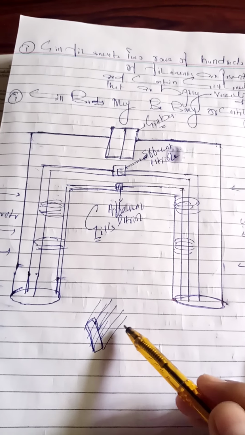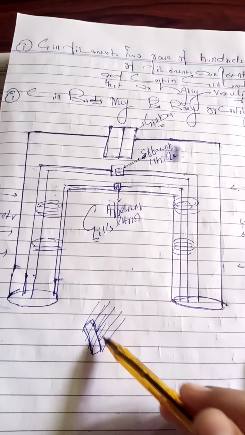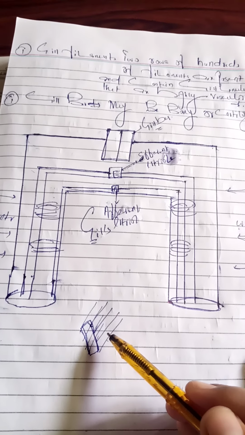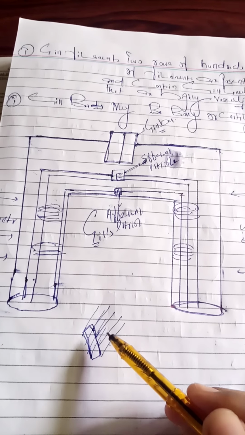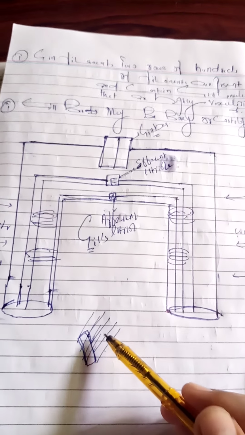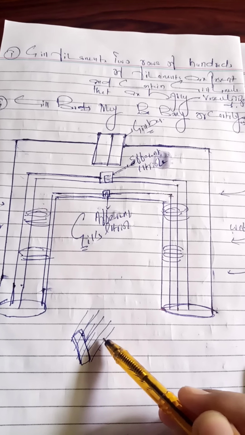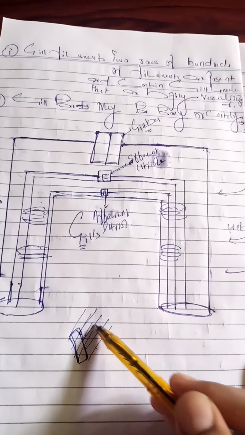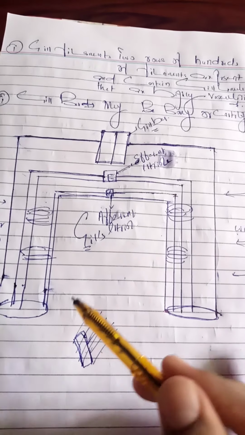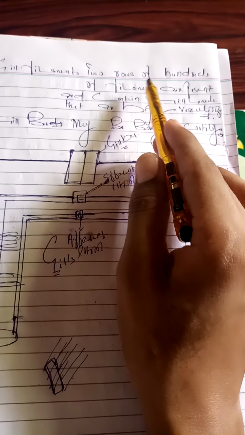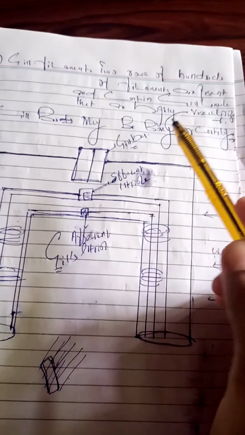I have written 4 here and 4 here, which means I have drawn 2 rows of filaments. Hundreds of filaments are present in these 2 rows. I have taken only 4 filaments in one row, but there are many arranged in these rows. That's why I wrote there are about 2 rows of hundreds of filaments, and they contain the gill lamella.